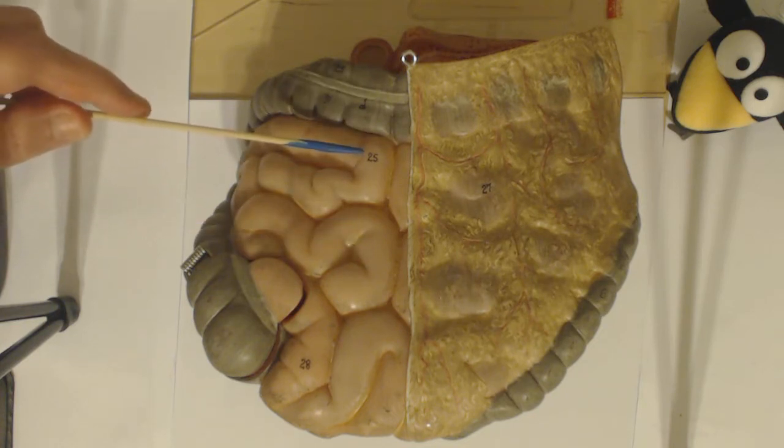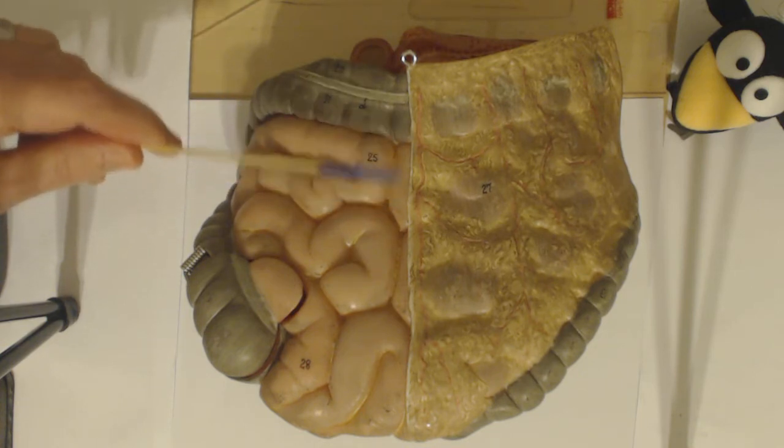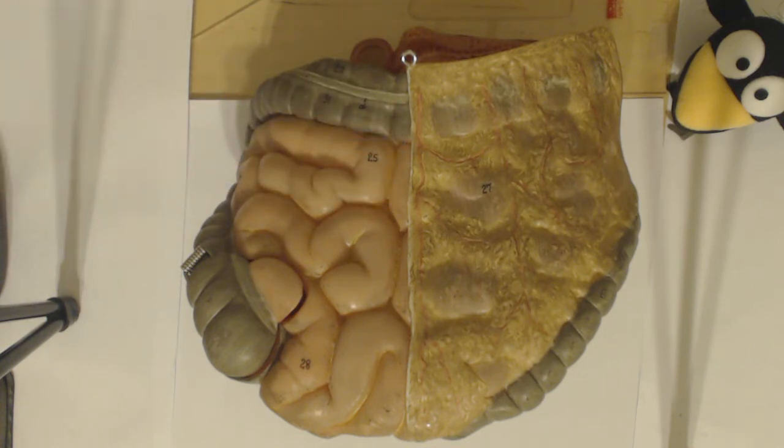So let's keep it simple. We will just call this upper region here part of your jejunum, and this lower region down here part of your ileum. Now, your anatomy instructor may have a different way of defining this, but that's how I will go about it. You should really confirm with your professor and see what criteria they're using to describe this.